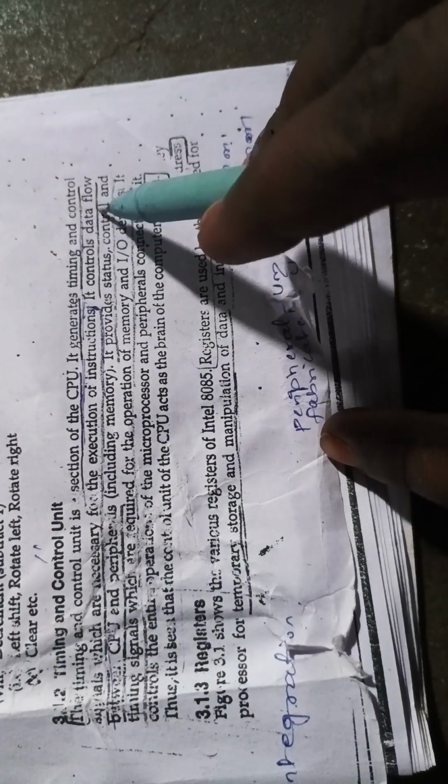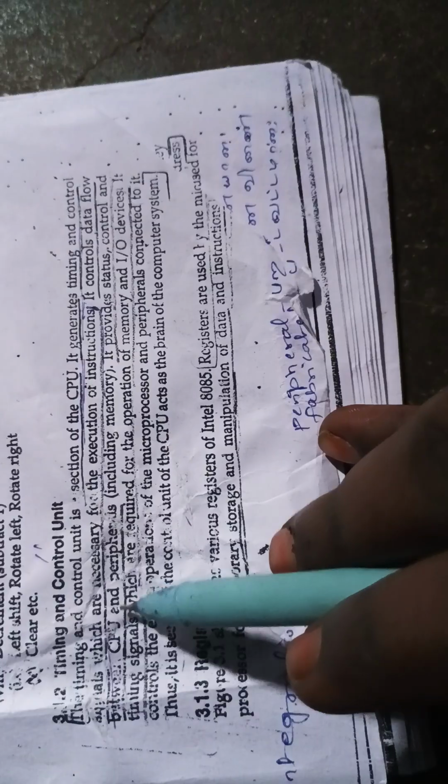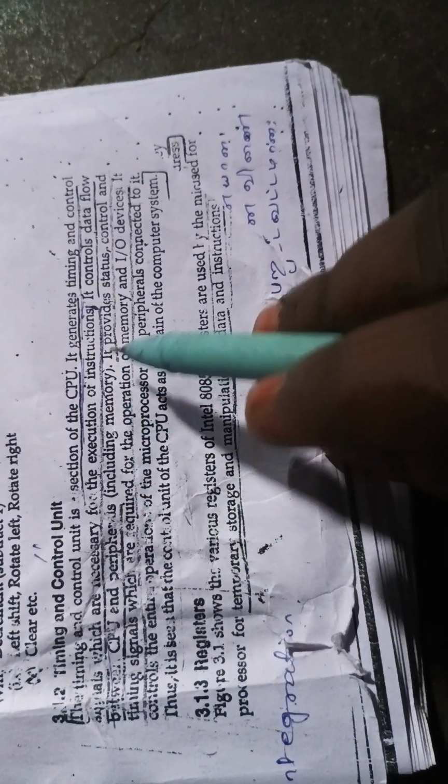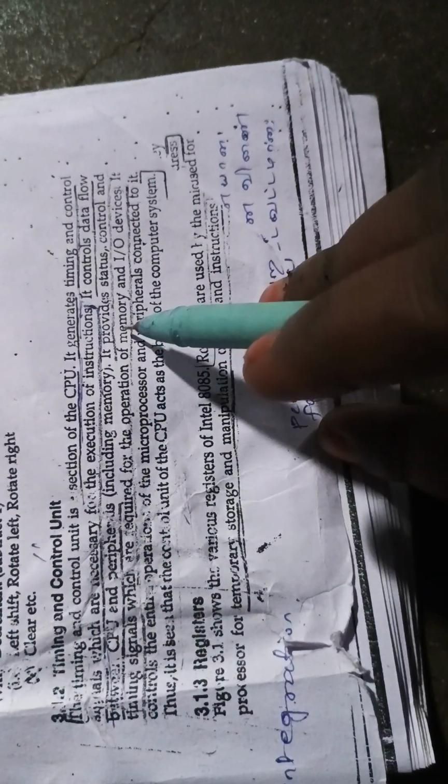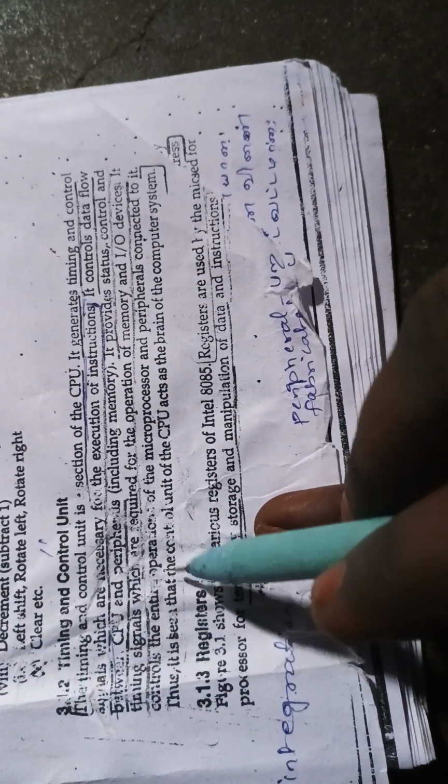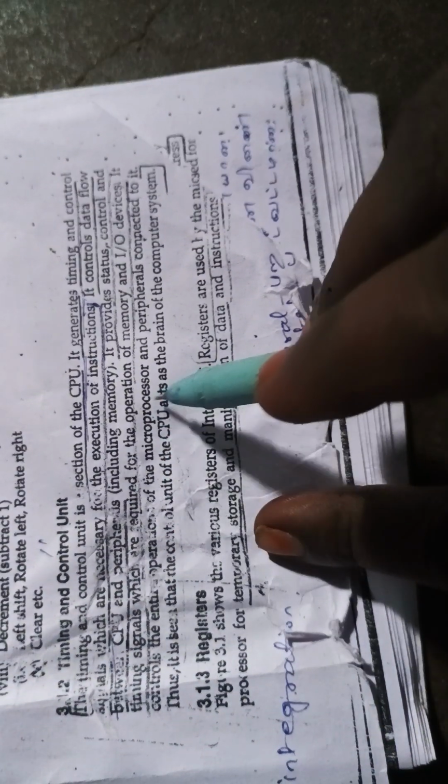Here it controls data flow between CPU and peripheral devices. It provides status, control, timing signals which are required for the operation of memory and input output devices. It controls even the entire operation of the microprocessor. And registers, we already know everything needs to be held somewhere, so we are using registers to hold the counter.